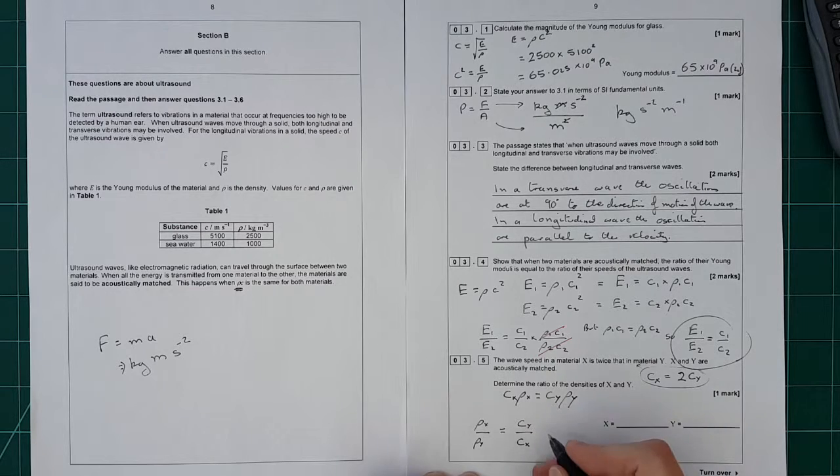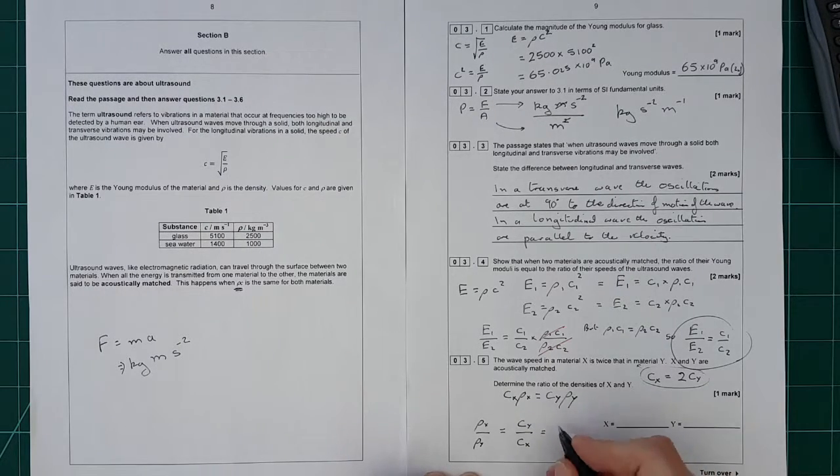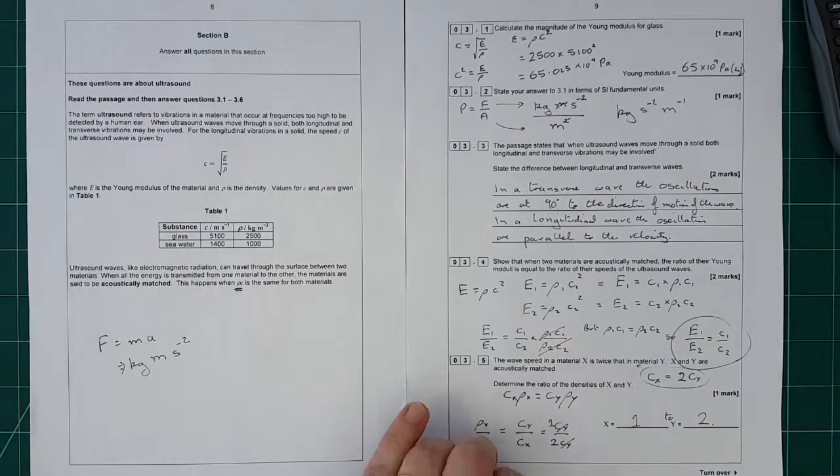So if I replace Cx with 2Cy, I'm going to get Cy divided by 2Cy. So the speeds cancel and I'm left with a 1 there. And I've got the ratio of rho x to rho y is 1 to 2. And that's that section there. Right.